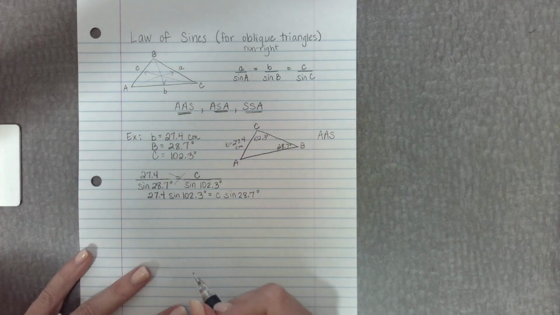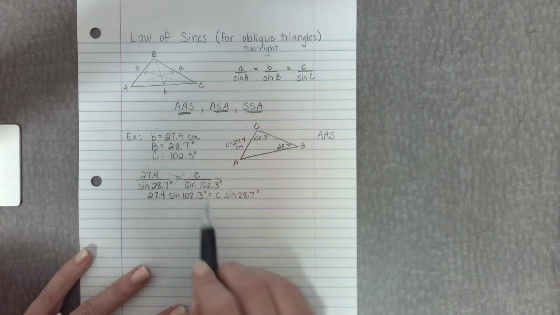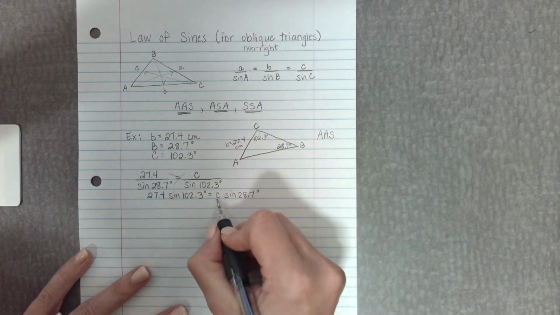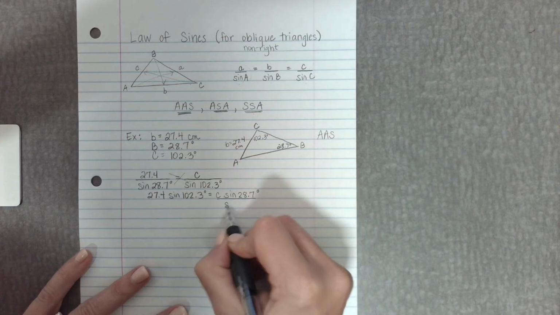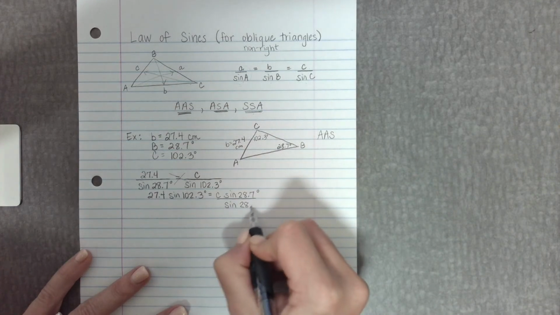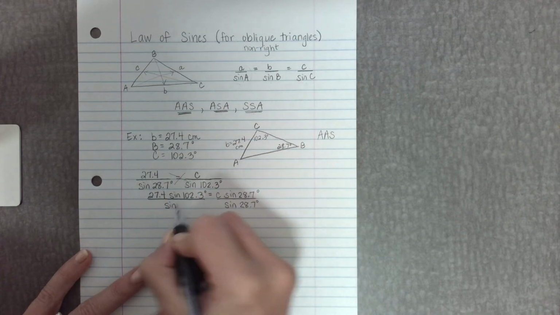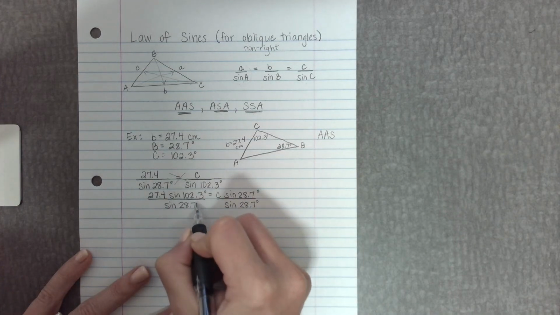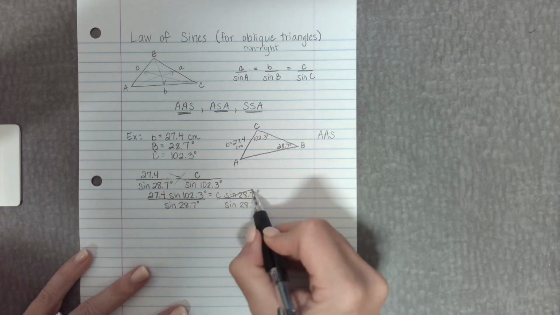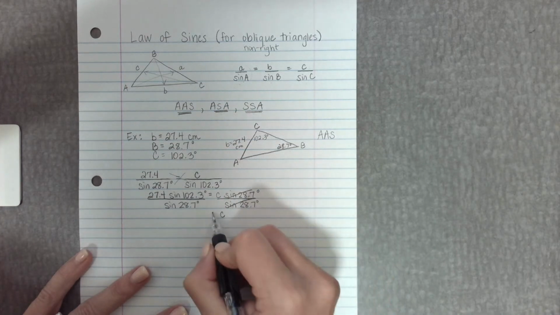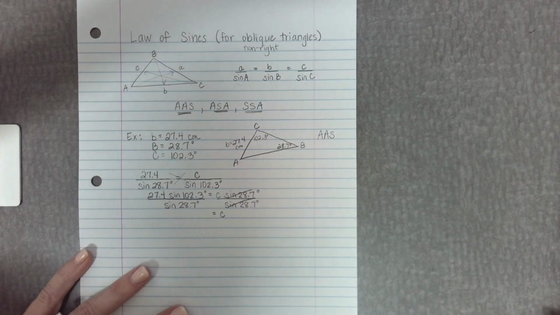And so our objective here is to get the little c by itself. So we're going to divide both sides by sine of 28.7. Okay, so on this side, those two will cancel out, and you'll have little c equals whatever you get when you type that in your calculator.